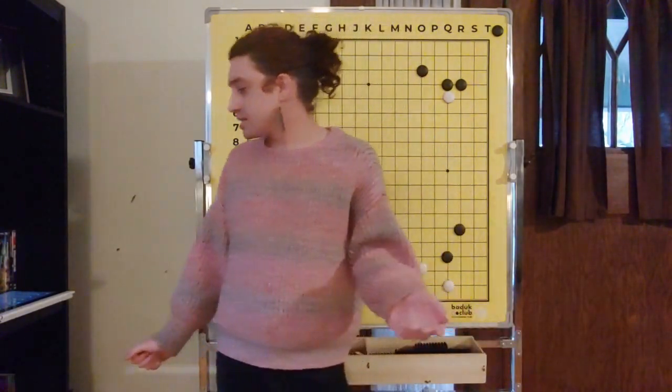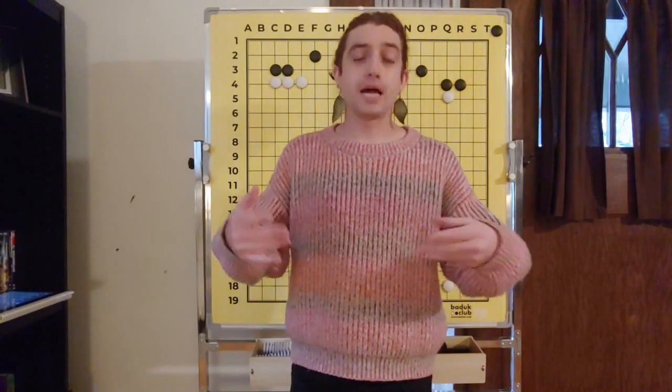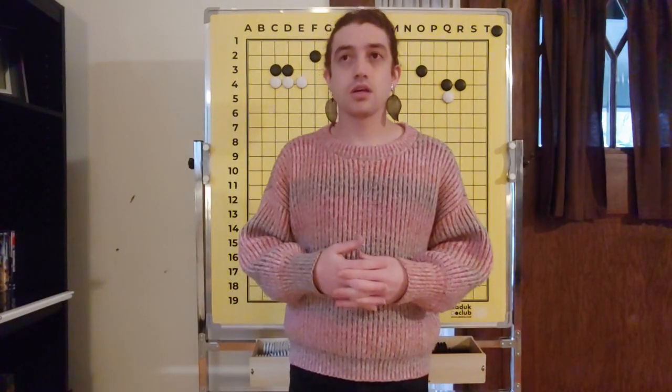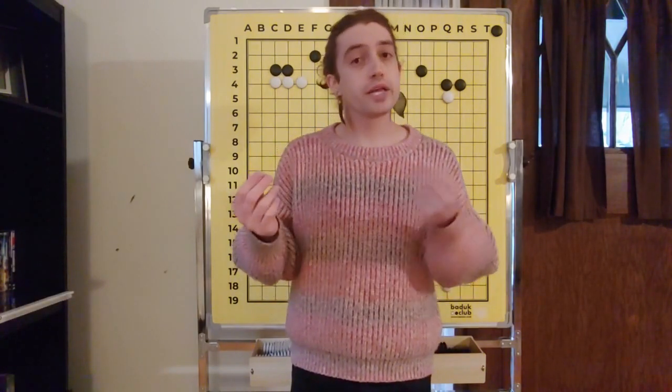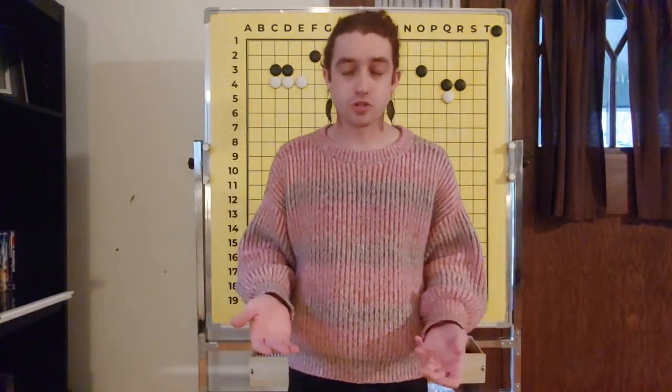And the objective, number 3, you are trying to win. You are trying to, by the end of the game, have more points than your opponent. You win either when your opponent resigns or when both players have passed, meaning they don't see it to their benefit to play any more moves, and then you count up the score.